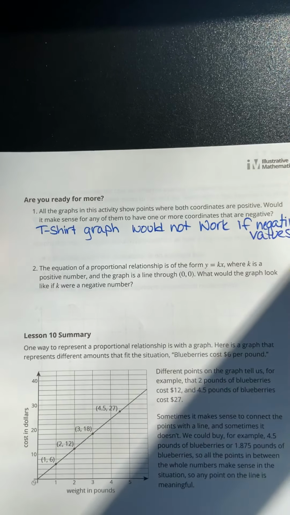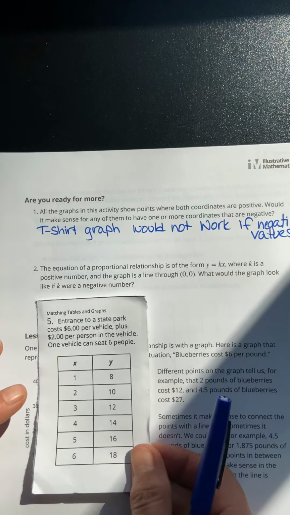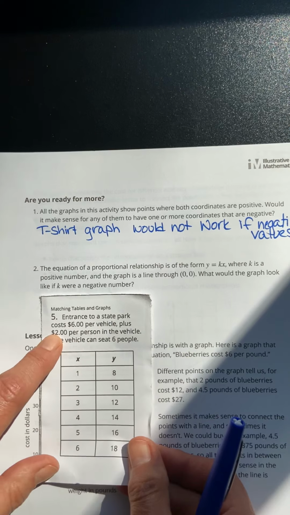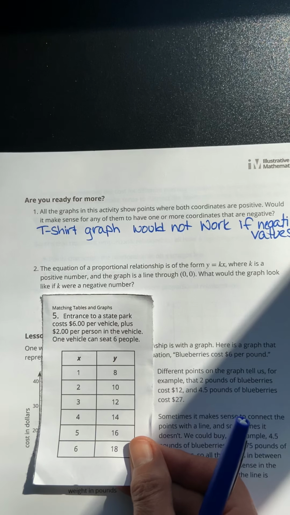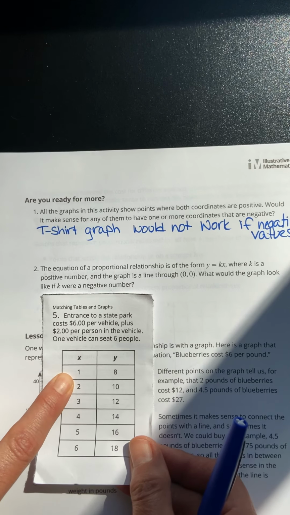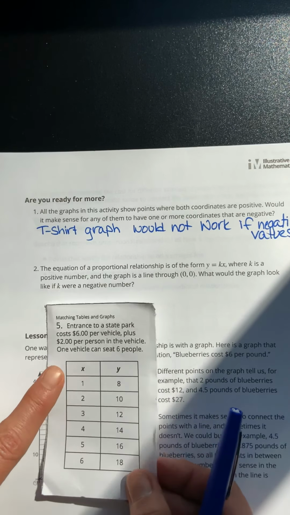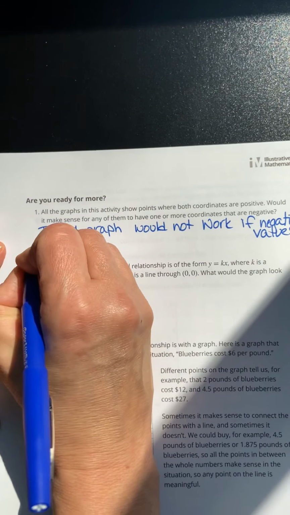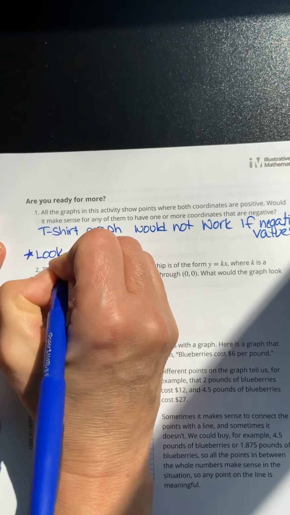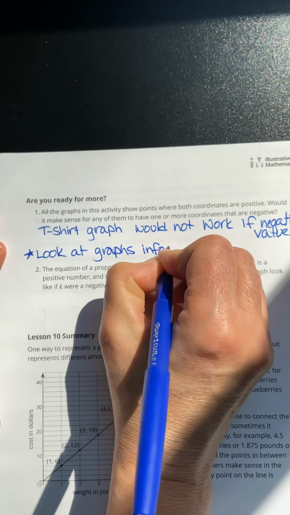So it would not work with negative values, okay? I have to think about what it's asking me or what it's giving me. Now, some of the other ones, I really have to look at the information. Like this one was, entrance to a state park costs $6 per vehicle plus $2 per person. So this would be how much it is per person. Can I have negative people? No. So none of these graphs would have worked. You only saw a couple of them, but none of them would have worked. So you have to look at the information to determine.